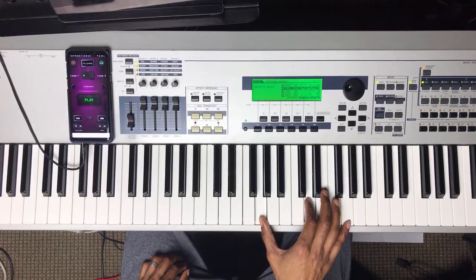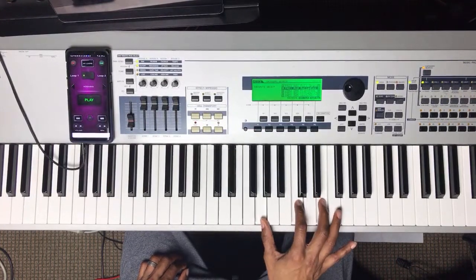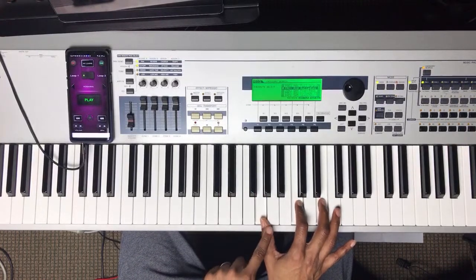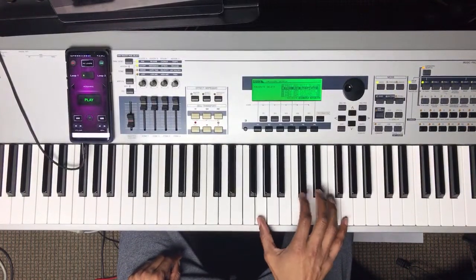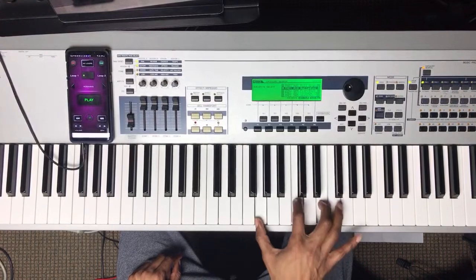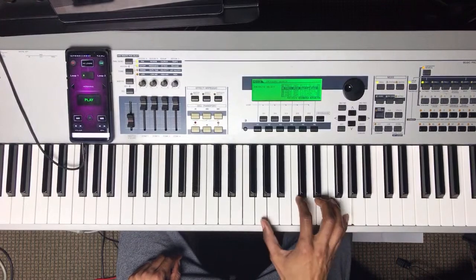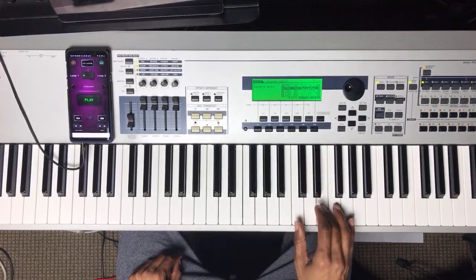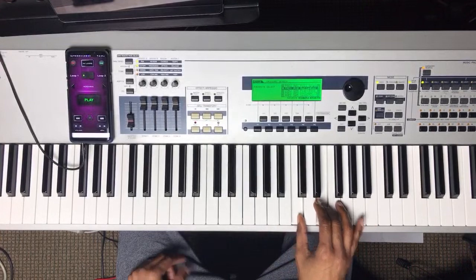Then the last move is G, G, D, F. Okay, G, G, D, F, and then we land on a C chord, second inversion. So if you notice this whole time, this thumb is staying on G the entire time, okay? D, F, land on C chord, second inversion. Okay, so that happens twice.